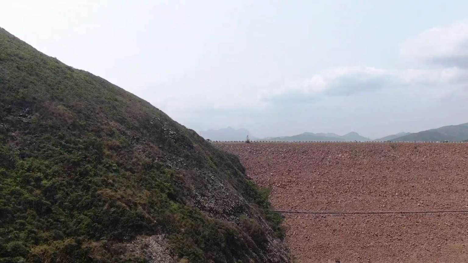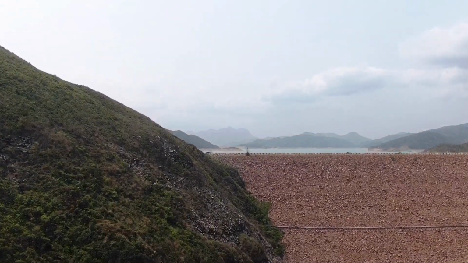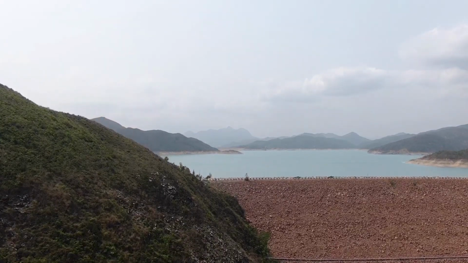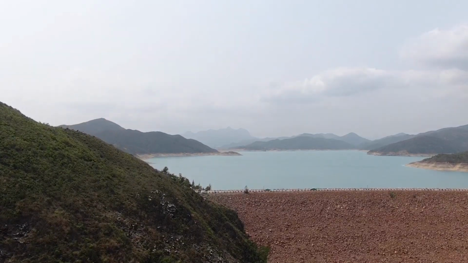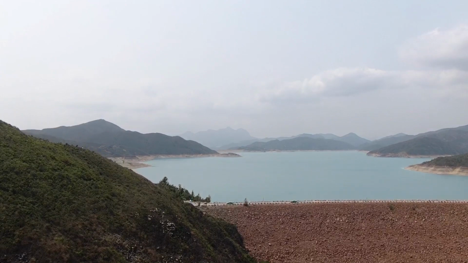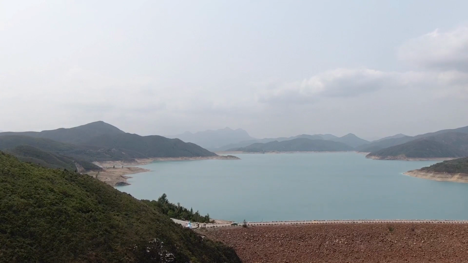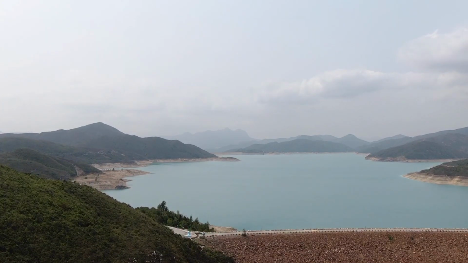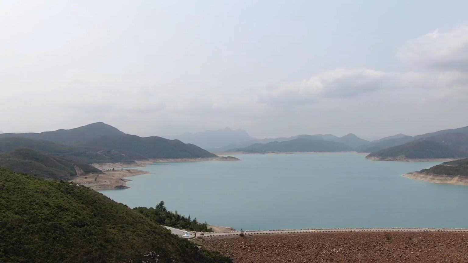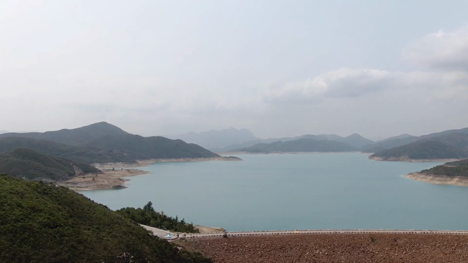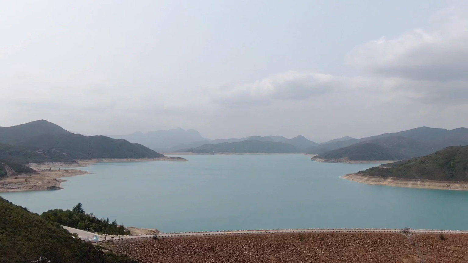In general the relief of this area is quite rugged. Okay, you can see the hill right here is quite tall, and then this is the High Island Reservoir dam, and it's also very tall indeed in order to capture enough water. But I also would like to give you a question: why can the reservoir be built here?